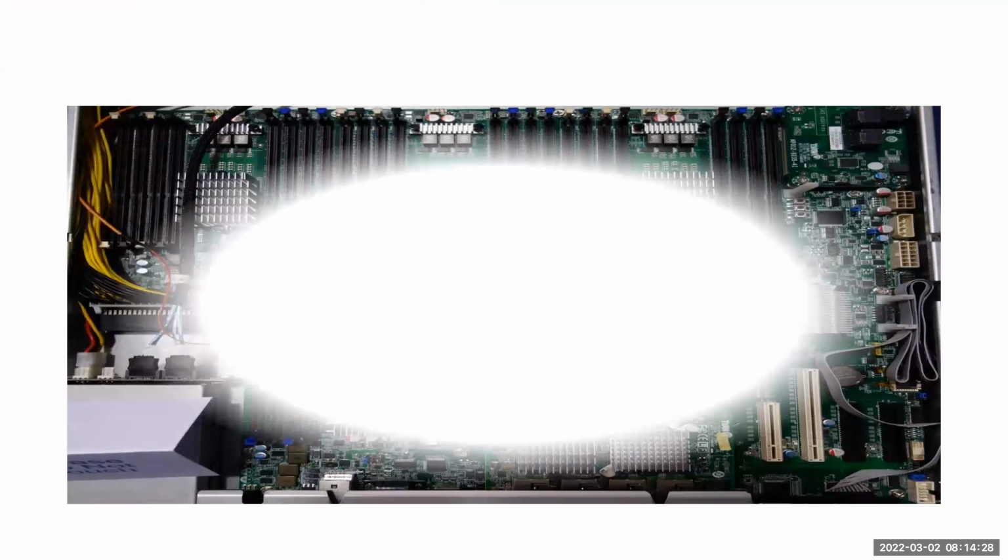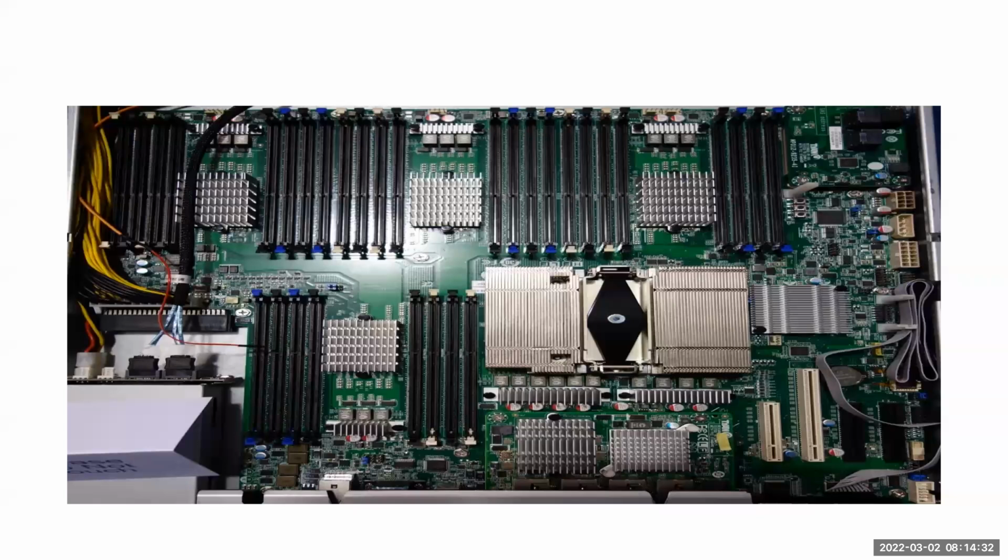Then what is this? This is the motherboard, inside your server. Now, on this server, where is the motherboard? Where is the processor in this motherboard? It is in the middle one.